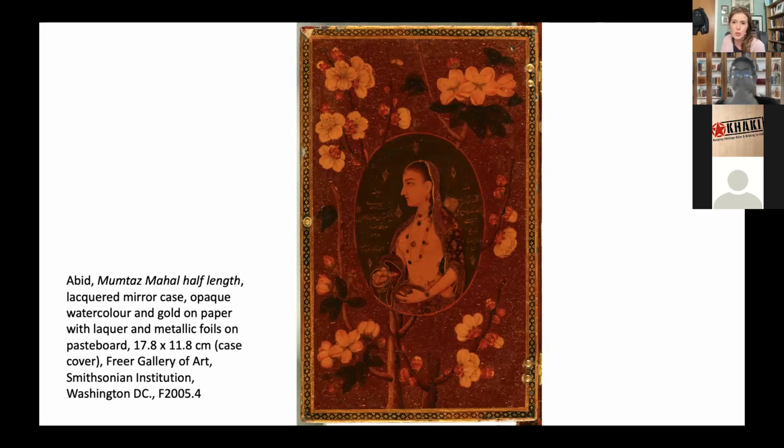An observed portrait is the idea that you look at an individual person's actual features and you try to portray an optical likeness of that person. You try to recreate the visual experience of seeing that person in the flesh.